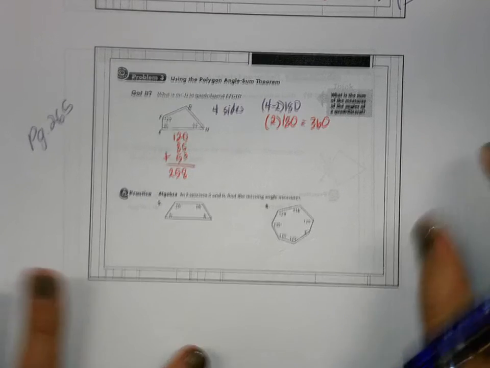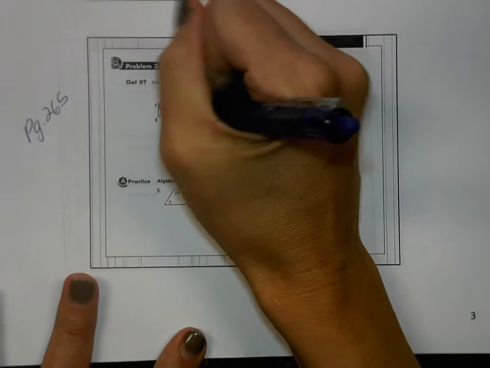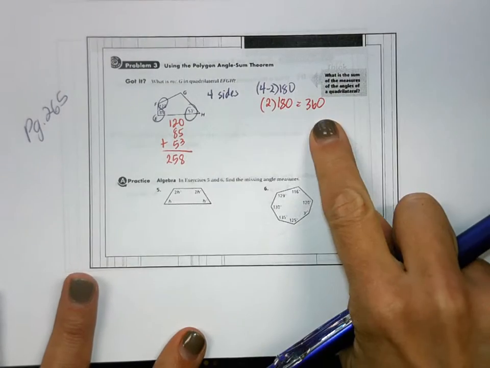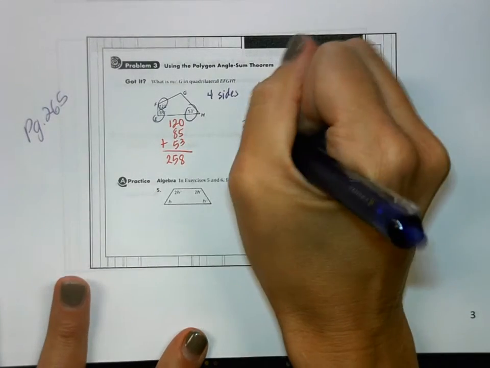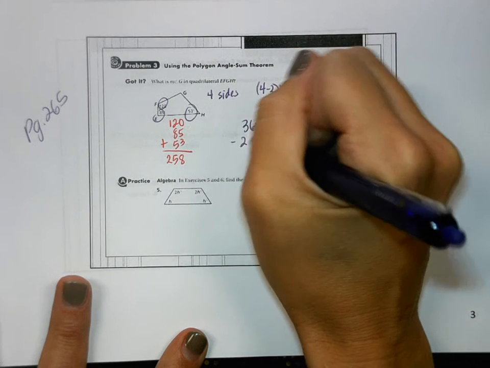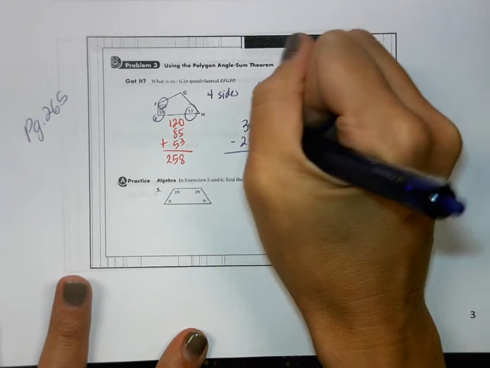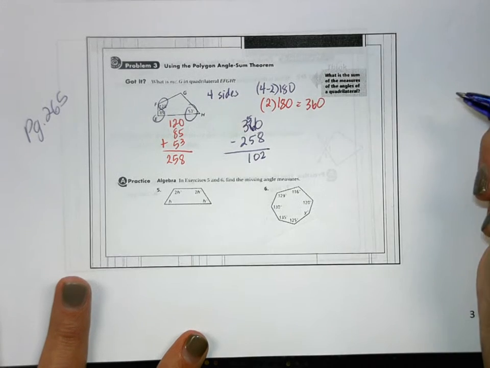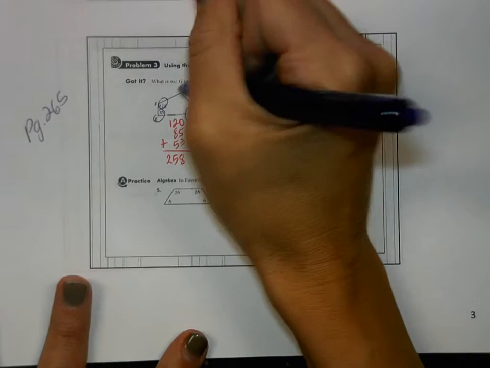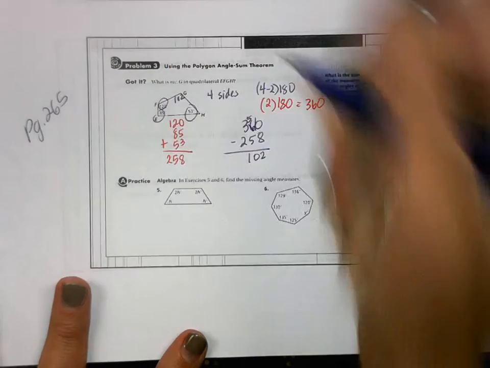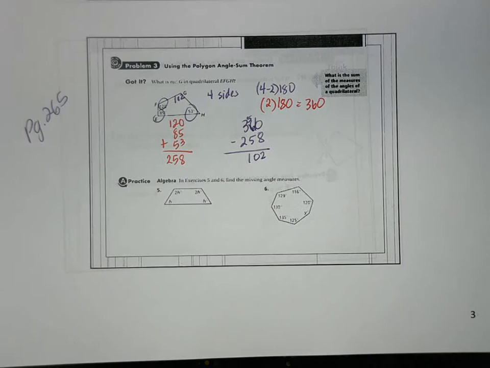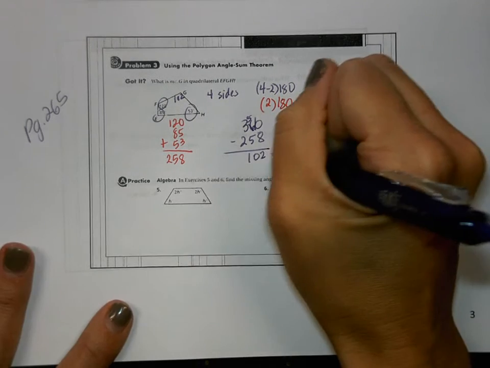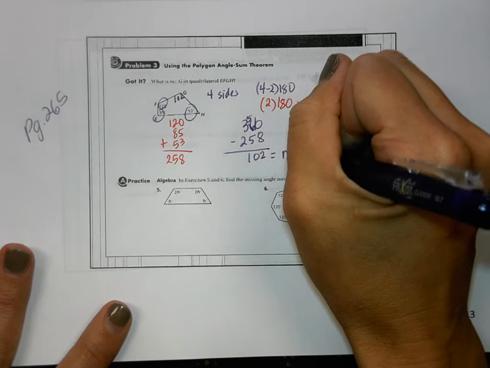And now that I have that, what do I do? Okay, so I added up each of these angles, right? And we know the whole thing is 360. And so we go 360 minus 258. And we find that my missing angle is 102. Because if you were to check and add all of them together, it will equal 360. So my answer is 102 for measure angle G.